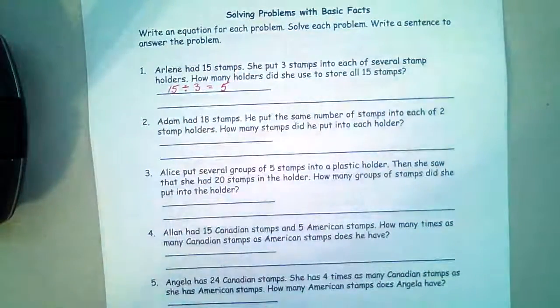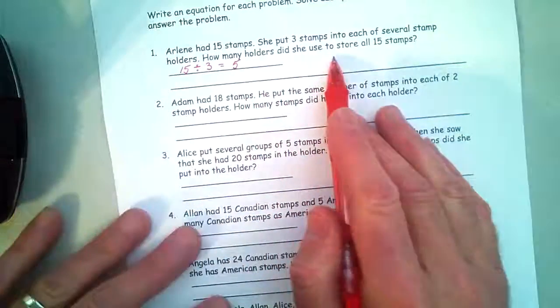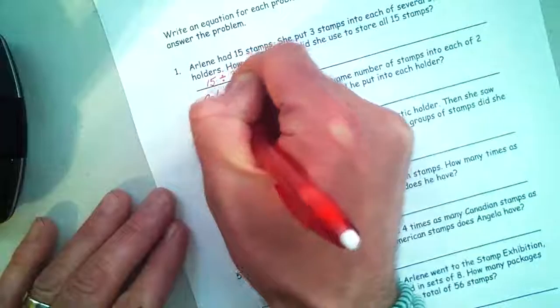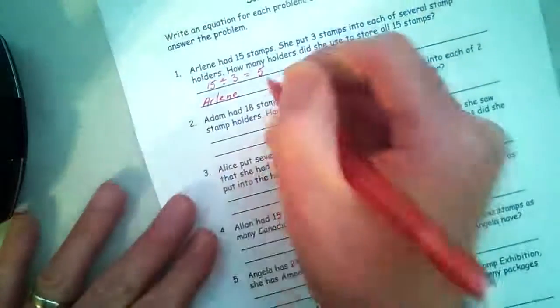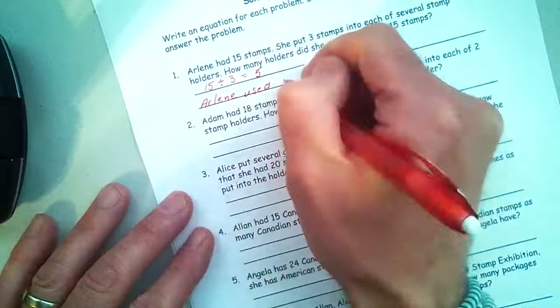Now what you have to do now is to write a complete sentence, and the question is, how many holders did she use to store all 15 stamps? So of course her name is Arlene.